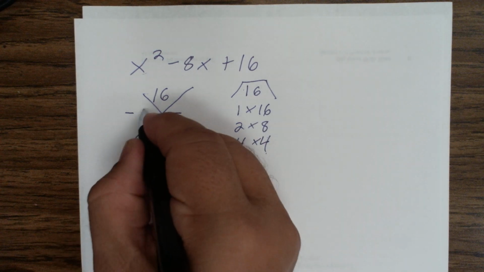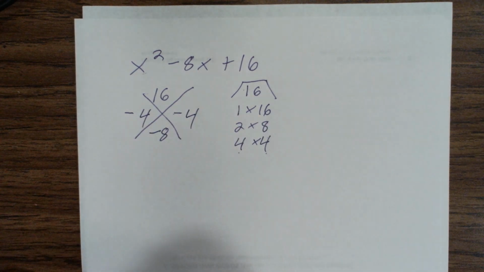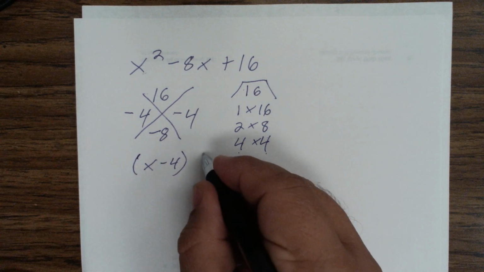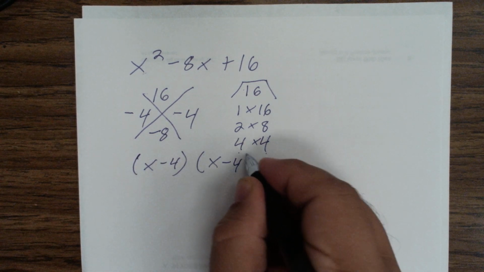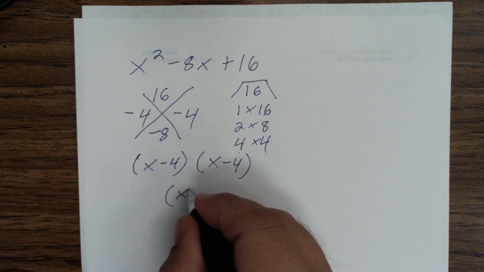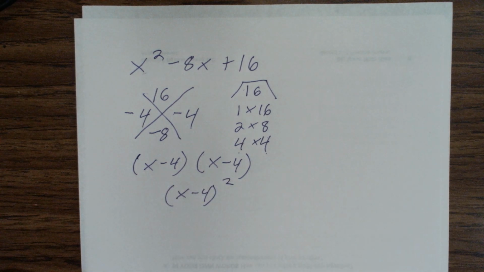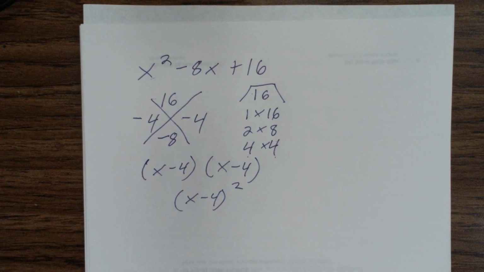Well, 4 and 4, so this is just minus 4 and minus 4, so this factors to x minus 4 times x minus 4, or if you prefer, x minus 4 quantity squared. And that should look like one of the binomials that we've done before. So now let's look at another example.